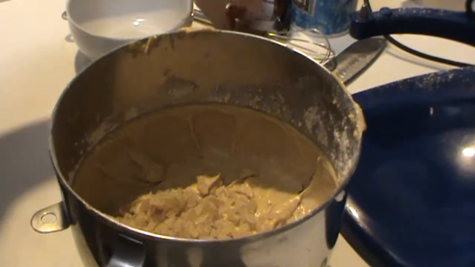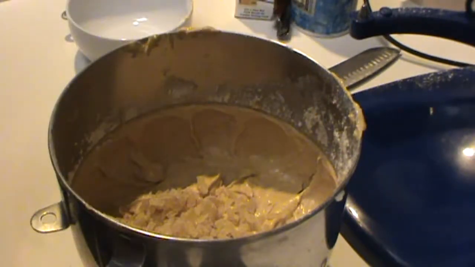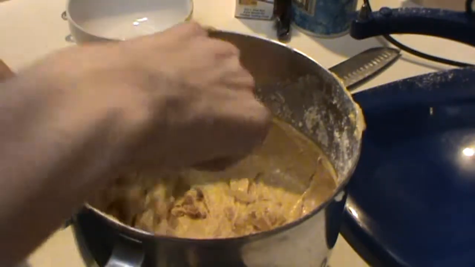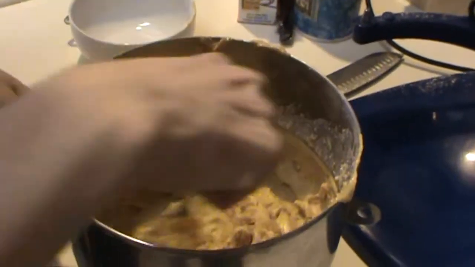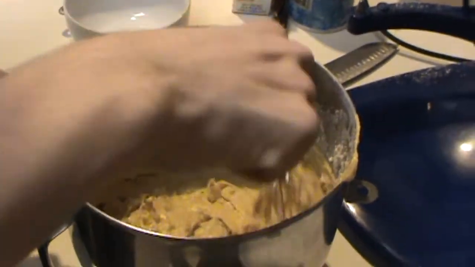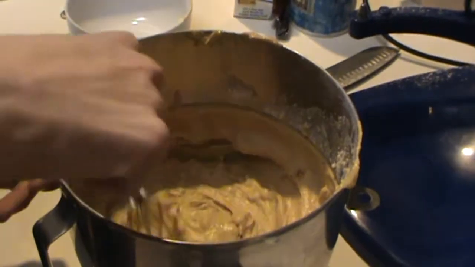Pretty awesome, isn't it? Now, using a spatula, we are just going to stir it in and just relatively get it evenly distributed, but it will never be a homogeneous mixture again.